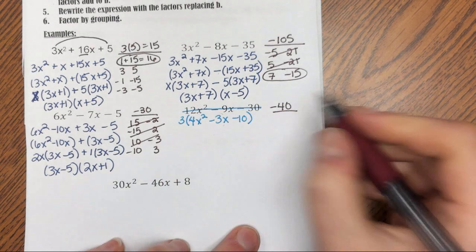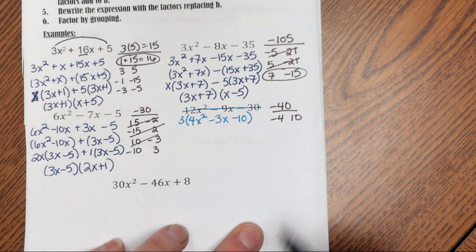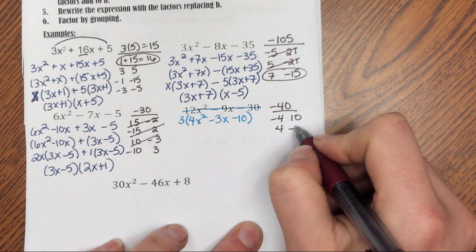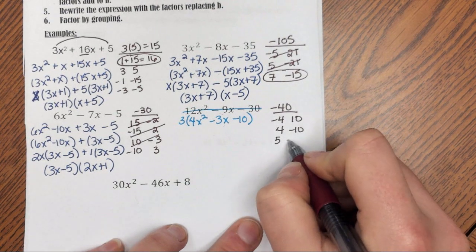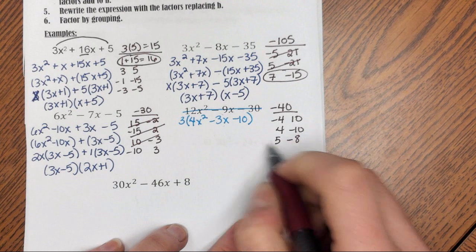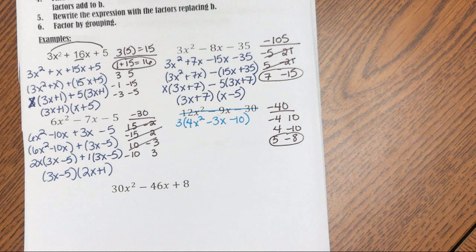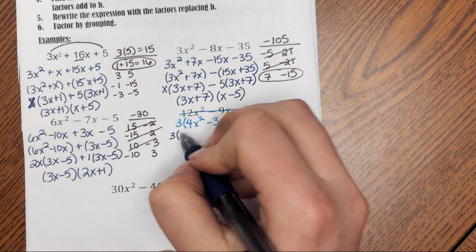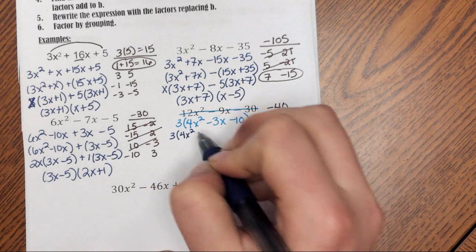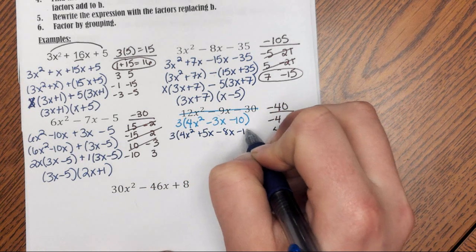So I'm going to multiply together 4 times negative 10, and that's going to give me negative 40. So I need the factors of negative 40 that add up to be negative 3. So factors of 40. It's going to be negative 4 and positive 10. That doesn't work. Positive 4 and negative 10 also doesn't work. I have 5 and negative 8. And that's it. That adds up to be negative 3. So I'm going to rewrite this as 3 times 4x squared plus 5x minus 8x minus 10.